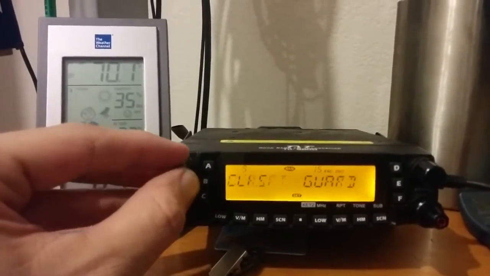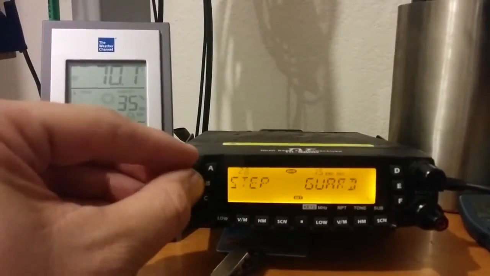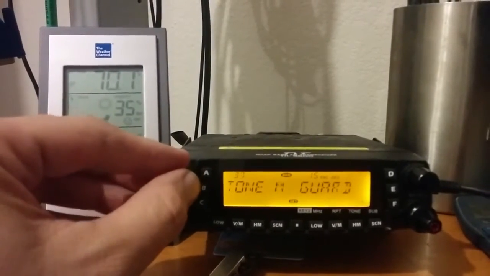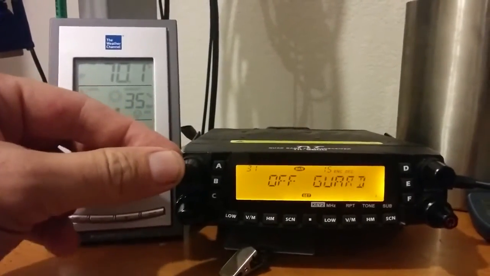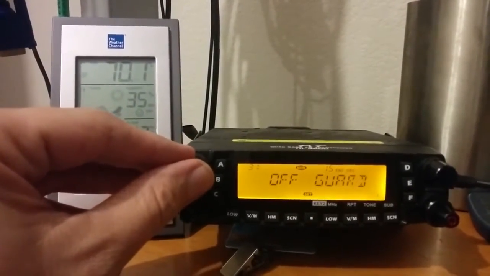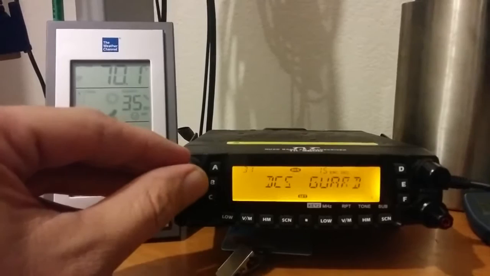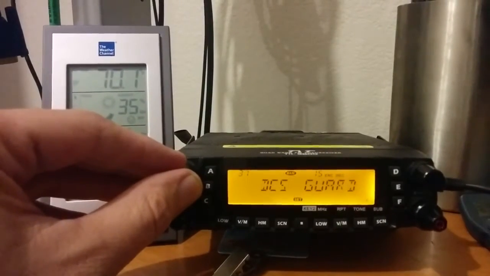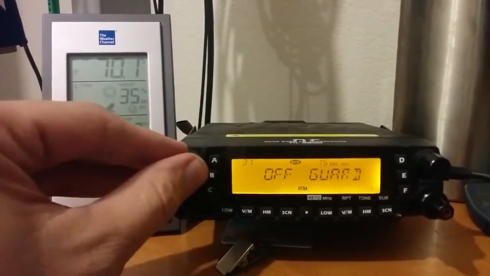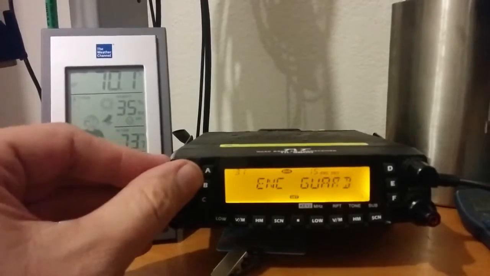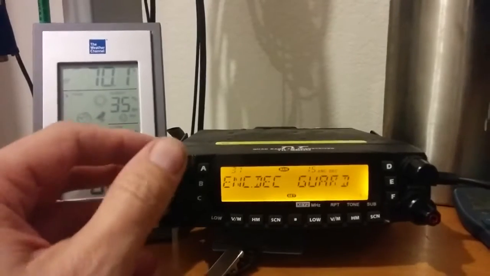Now, to do tone, we're going to scroll all the way over here. Tone F and Tone M. We're going to start with Tone M, and we're going to press this button in right here, and it says off. We can choose encode, encode decode, and DCS, which of course we don't really use too much in ham radio, and off. So usually, even though you may want to do just encode, you're going to actually always select encode decode. And there's a caveat to that, which I'll show you right now.